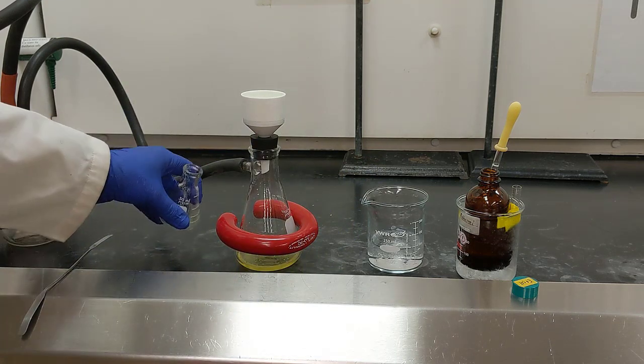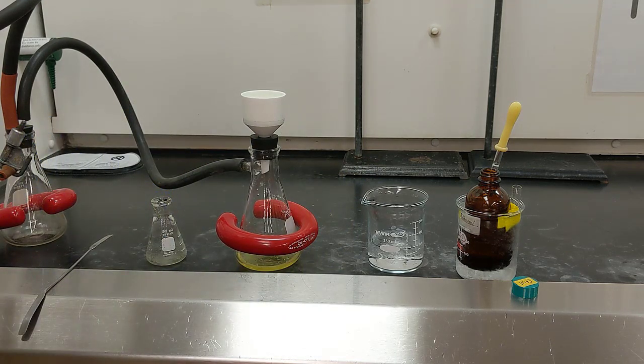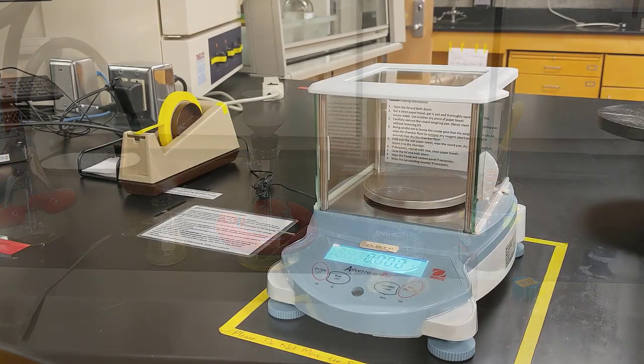I'm going to set this to the side, and I'm going to let everything air dry for just, I don't know, 5-10 minutes. Try to get it as dry as possible, and then we'll put it right back on the scale. We'll get the mass, and then I'll go ahead and get the melting point. We should be able to determine if we made the product, and if so, how pure it is.